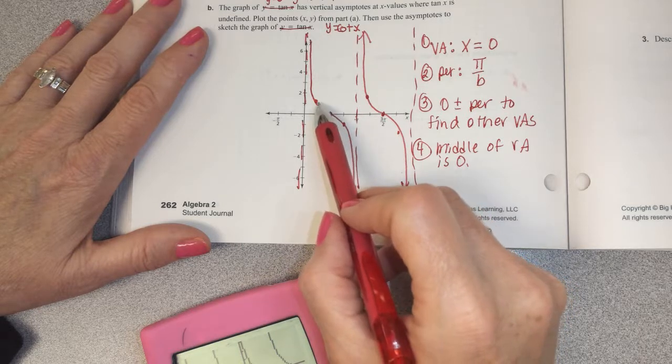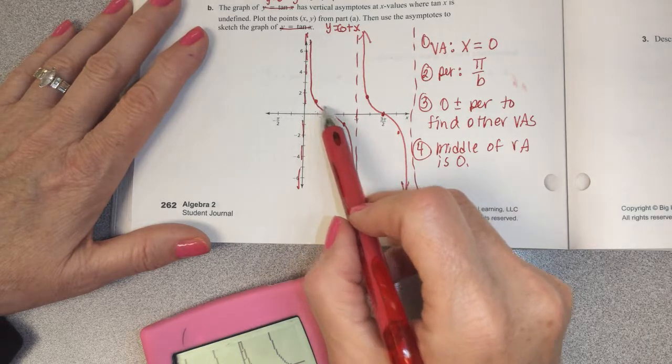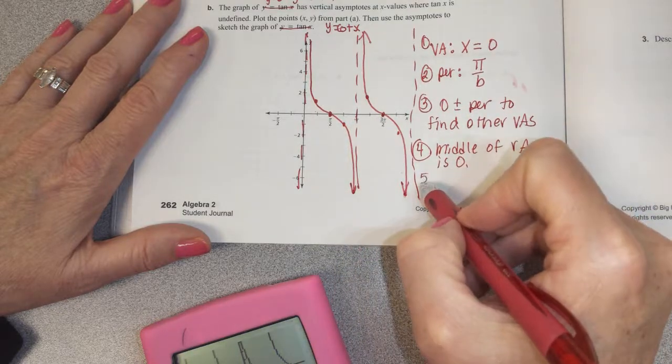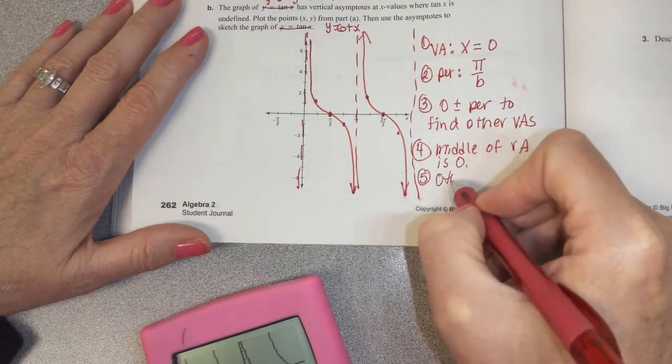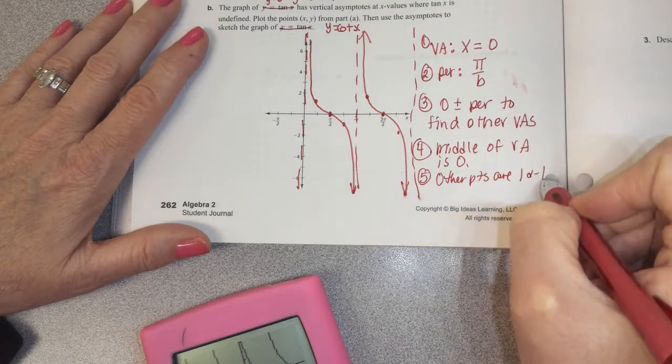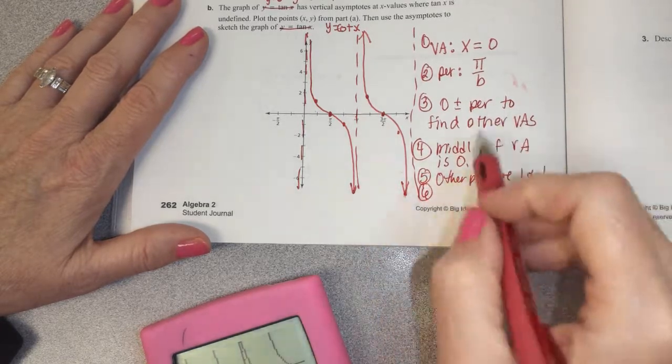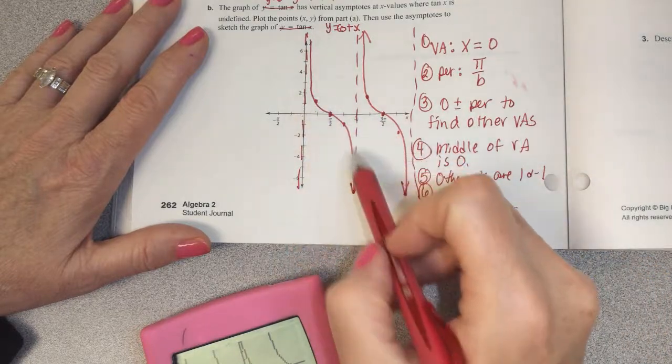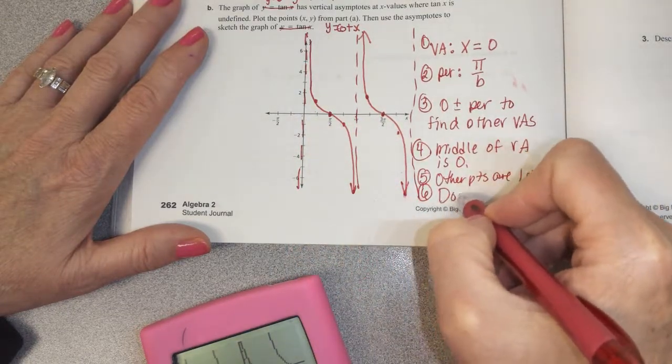We also know that the other points are 1 and negative 1. And the last thing is, we know that this function, see how it's going down, is always going to go down.